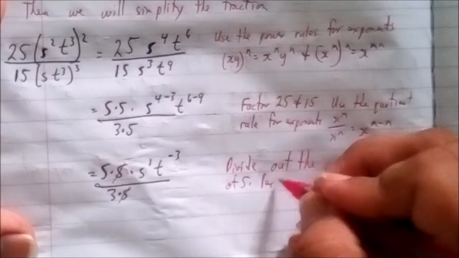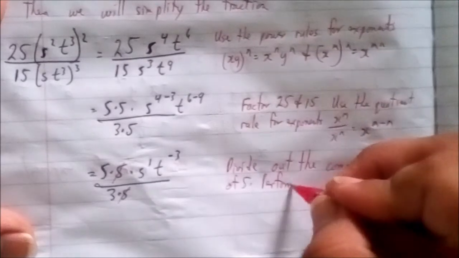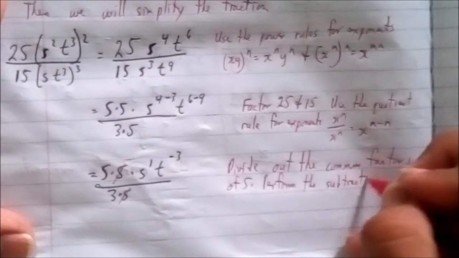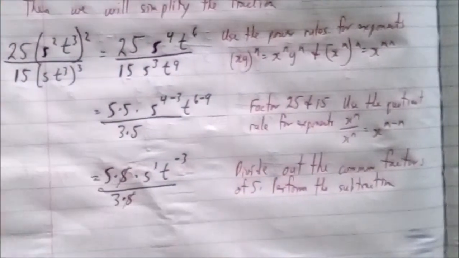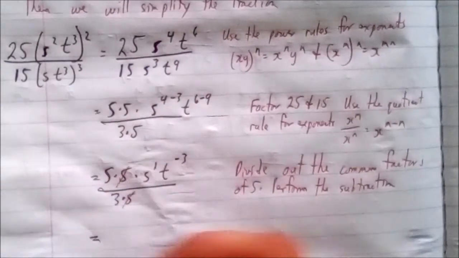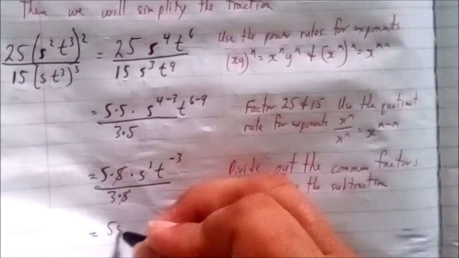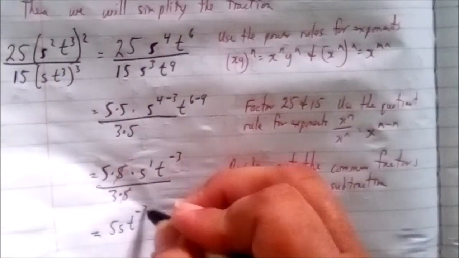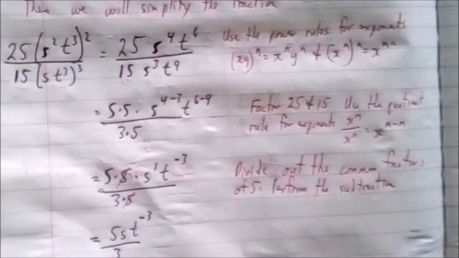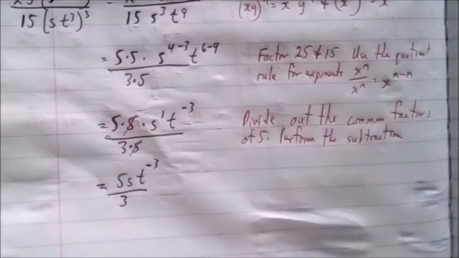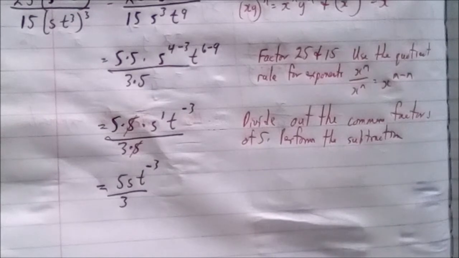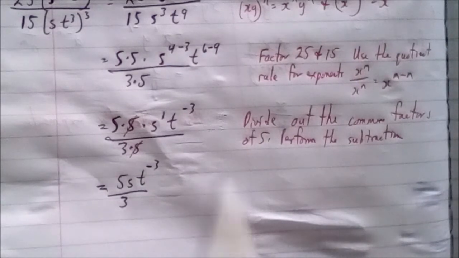So we perform the subtraction. Because we cancel out, we end up with 5 s t to the negative third over 3. But that's not our solution, because we were told to use positive exponents only, so we need to have it as positive.